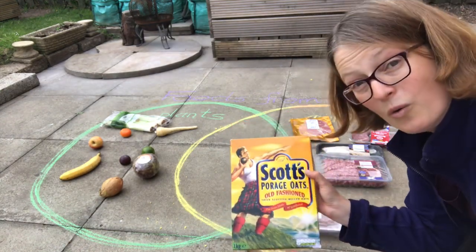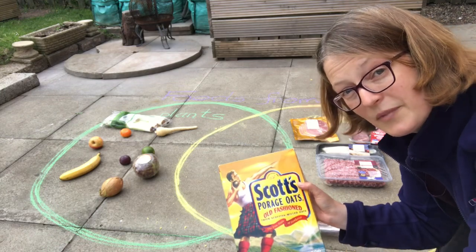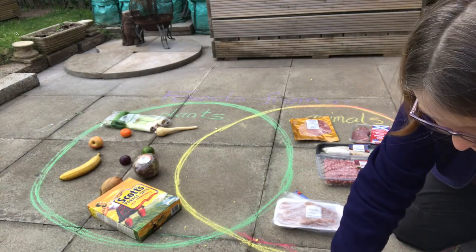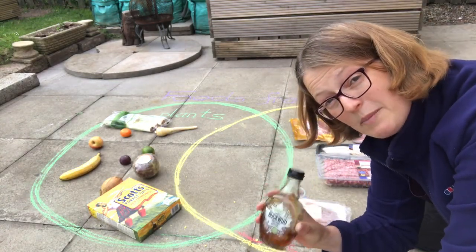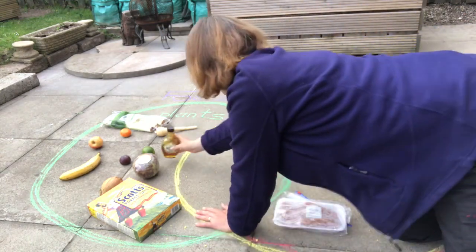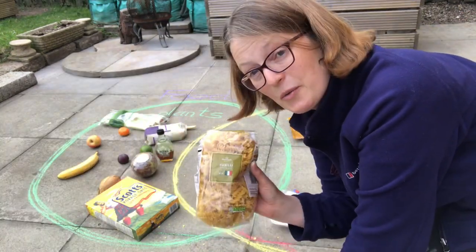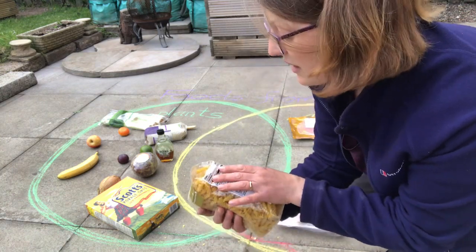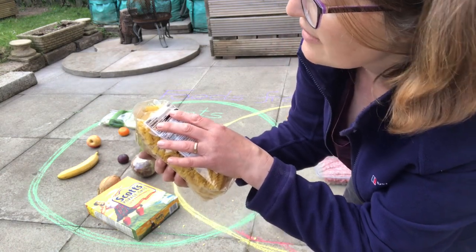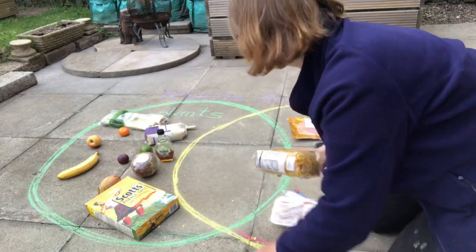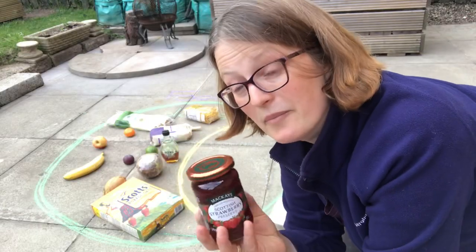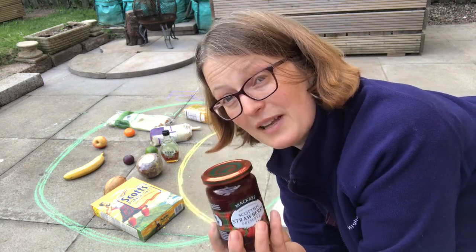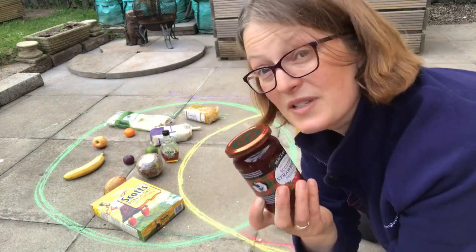So oats, porridge oats, comes from a plant. So the oats come from the top of the plant, goes into the plants set. Maple syrup comes from a maple tree plant. Here's some pasta. If you're not sure what the ingredients are, then what you have to do is find the ingredients list on your foods. So here is ingredients, and it says wheat semolina. So this comes from a plant, and it is. Here's some jam. It's made from strawberries, and it's also got lots of sugar in it, but sugar comes from the sugar beet plant. So it's all plant-based, so it goes in this set.